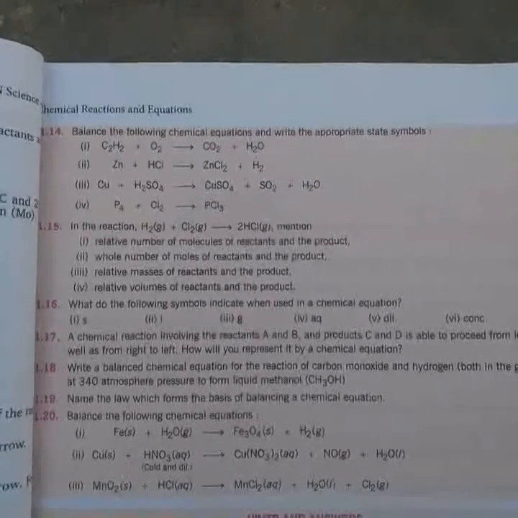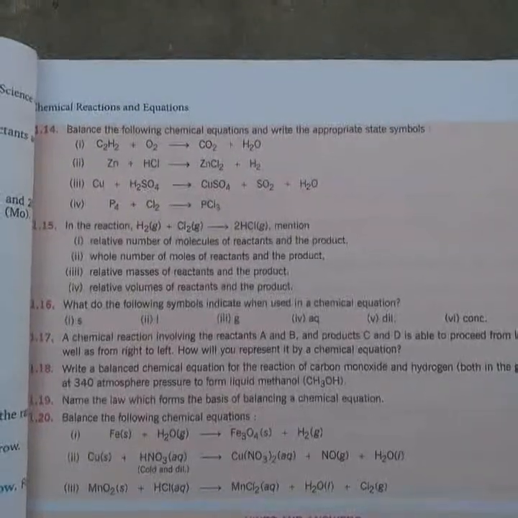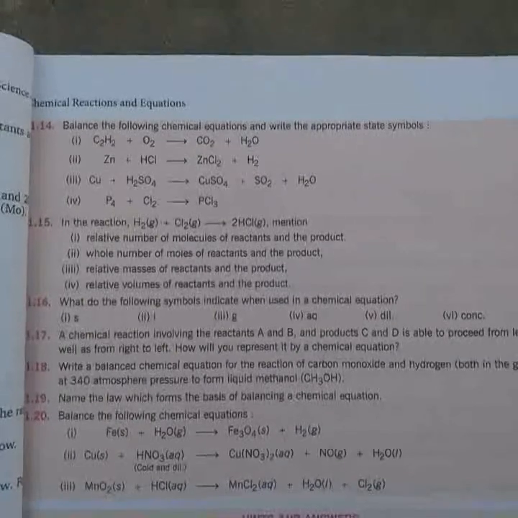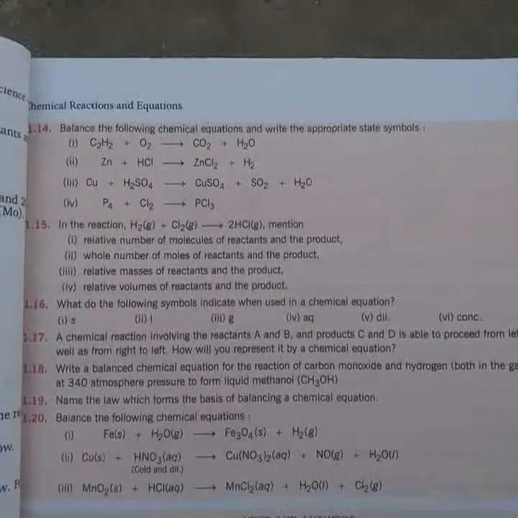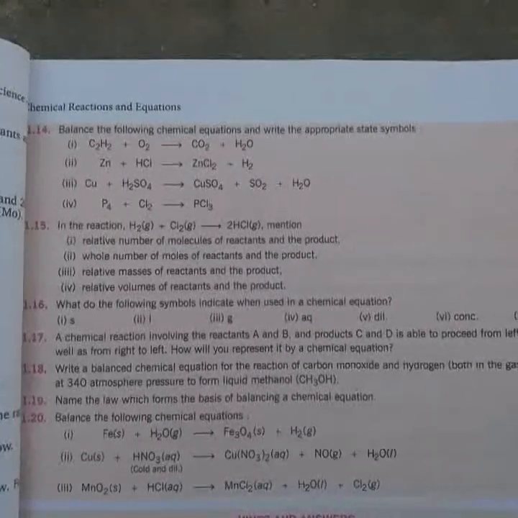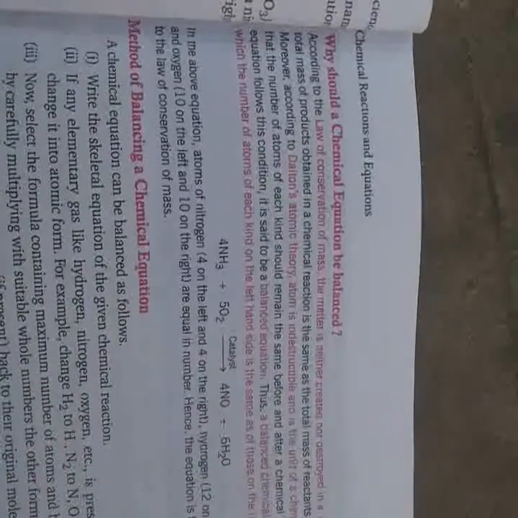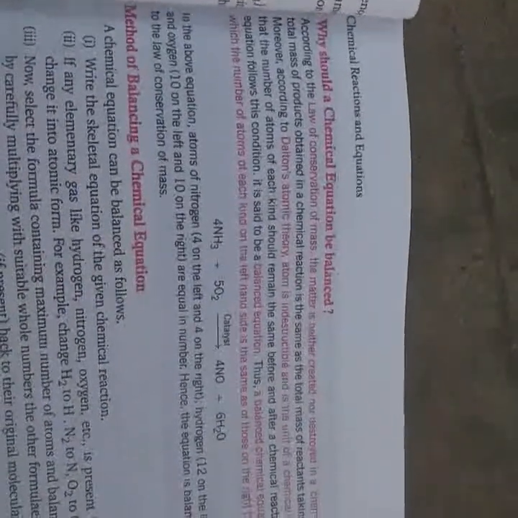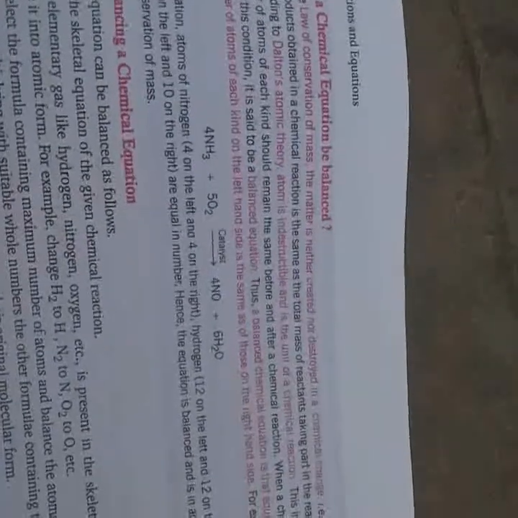You all studied this in class 9. What is the basis of balancing a chemical equation? Or why should a chemical equation be balanced?